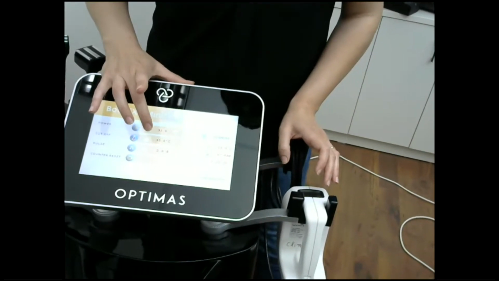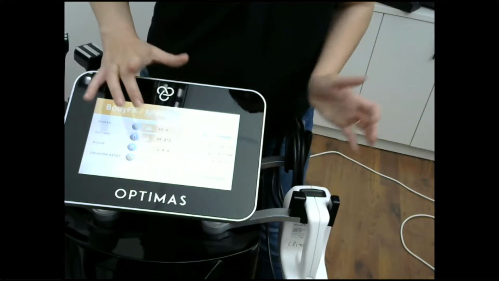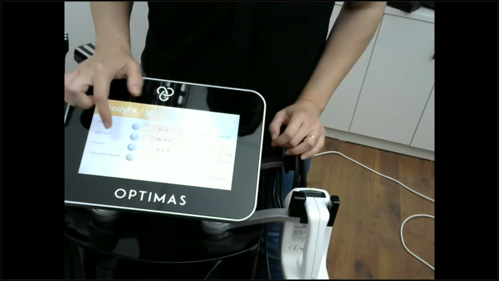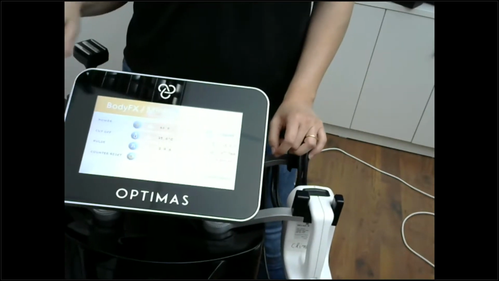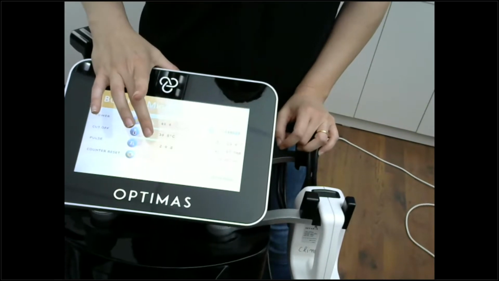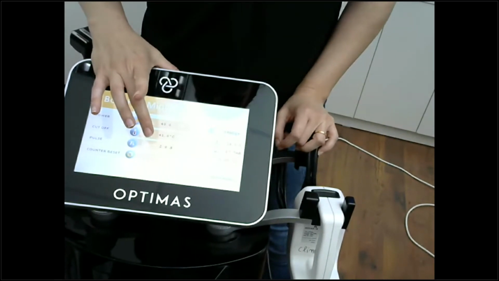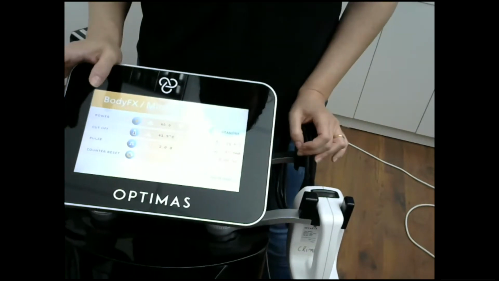It is not as tolerable as the Plus, so for now, let's say 40. Cutoff temperature, I never start with 43 with the case of Body Effects and Mini Effects. I would start around 41, 41.5, and increase if possible with my patient, okay?